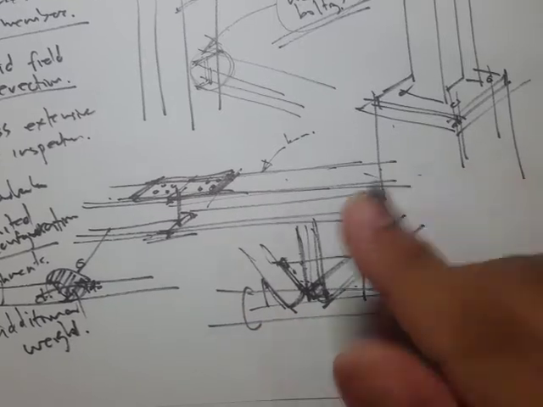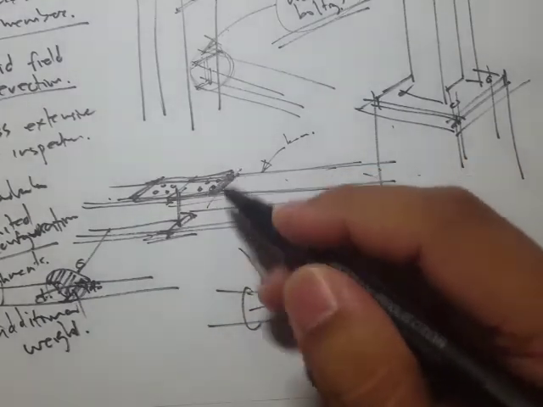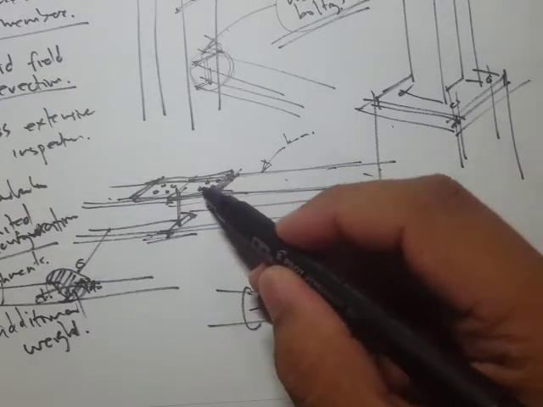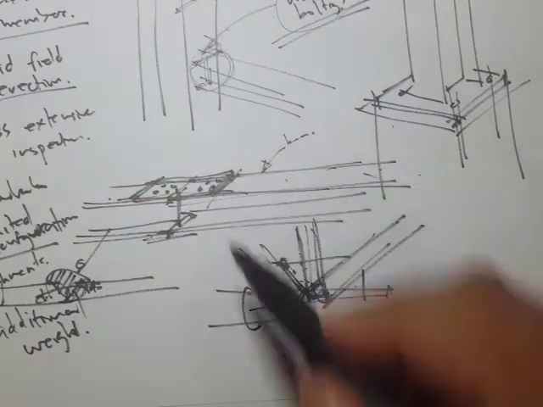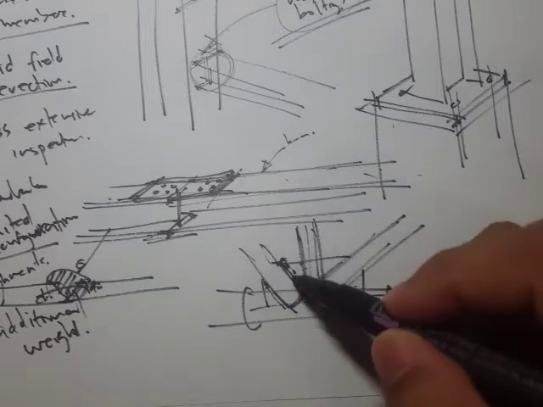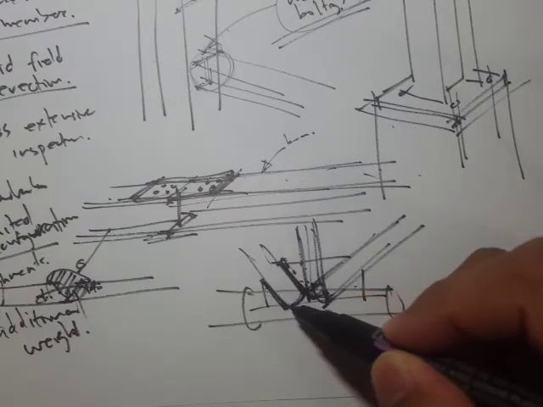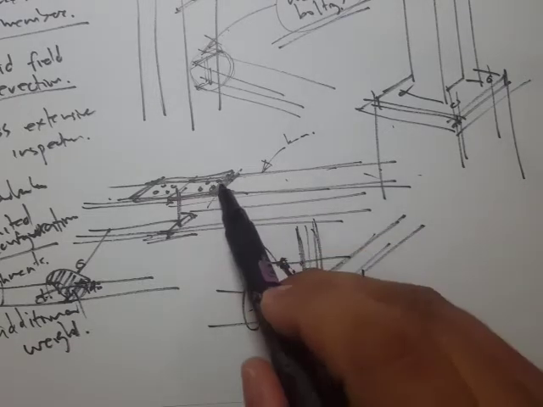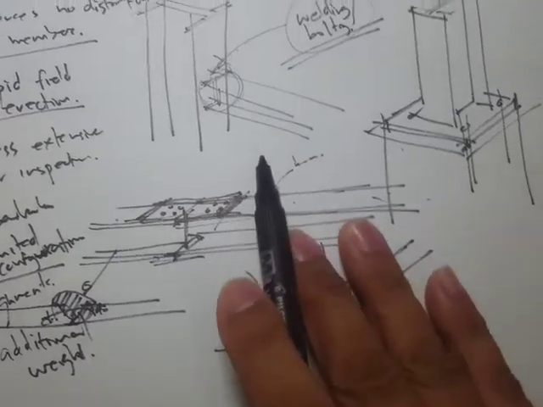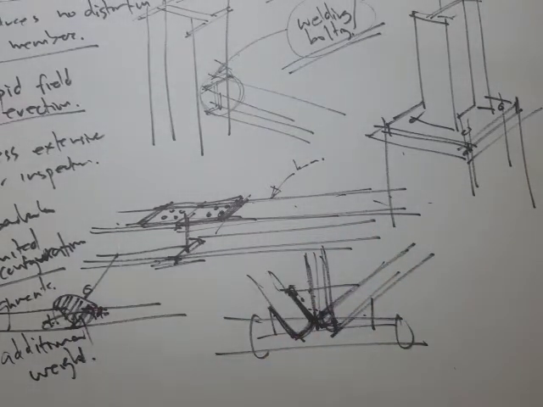And the third disadvantage is it includes additional weights. Of course, the bolts themselves have weights, so they can add weight on these joints. Compare that to welding. With the welds, it's just a small part as compared to the bolted joints.